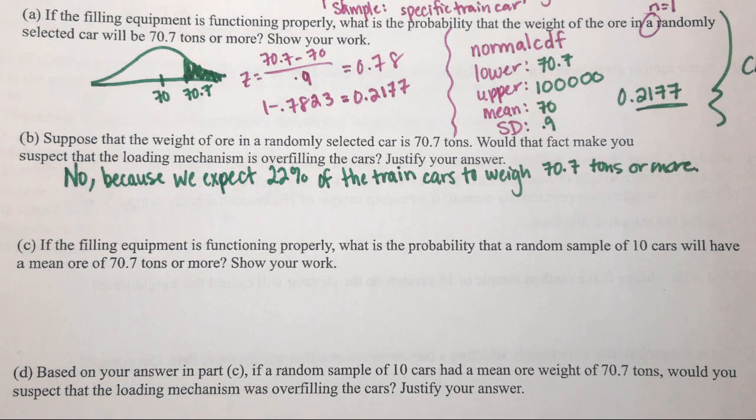Because it's 20%, that's still overflowing train cars. It was only 22%, sure, but that's still one out of five cars. 22% was so small, but that's still 1 out of 5 cars being overfilled just by the probability anyway.